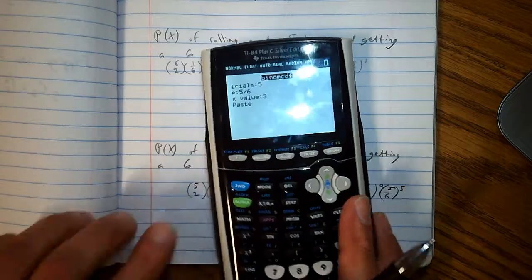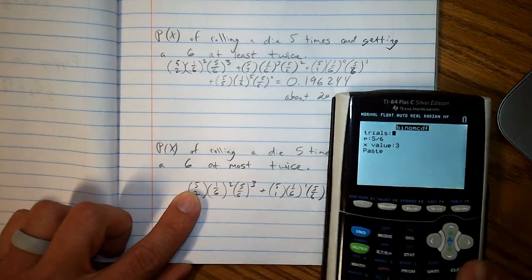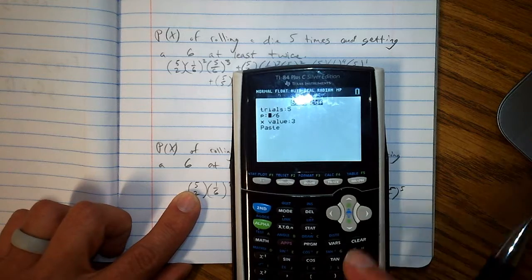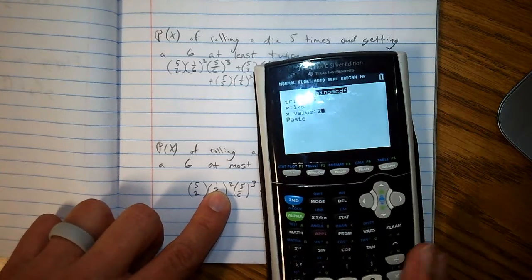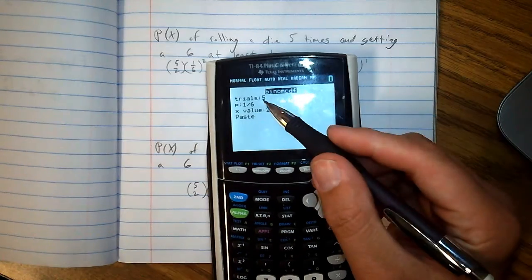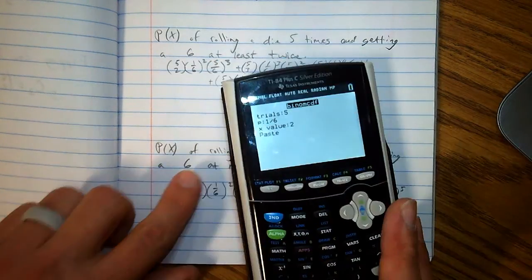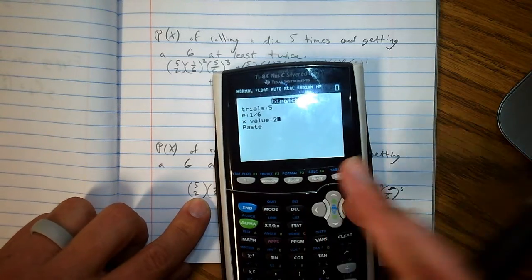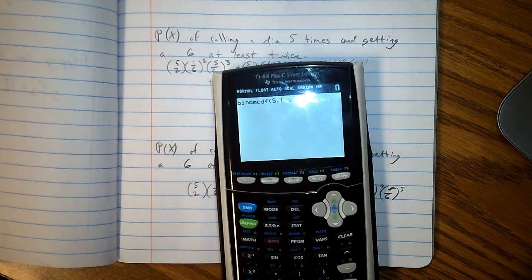Okay, there's 5 trials. Which one counts down? Well, the 1 over 6 is the one that has the exponent that counts down. So 1 over 6. And the value it starts at is only 2. So once again, the exponent that goes down is the one that has the 2, 1, 0, the 1 over 6. The exponent it starts at is 2. We're going to paste that.